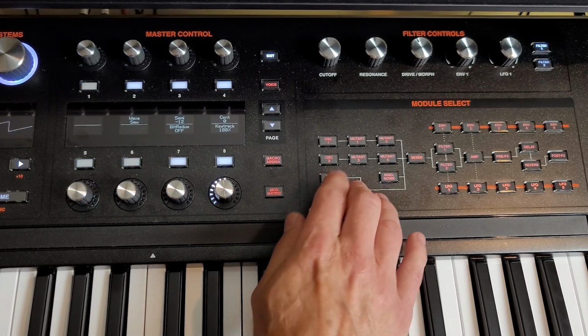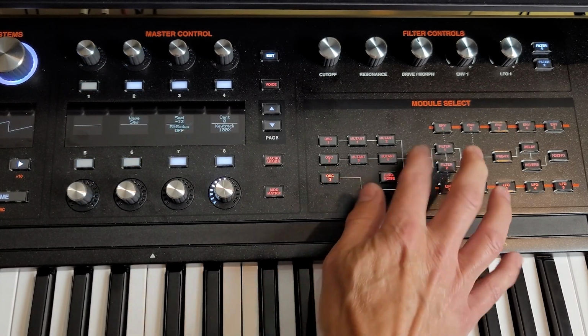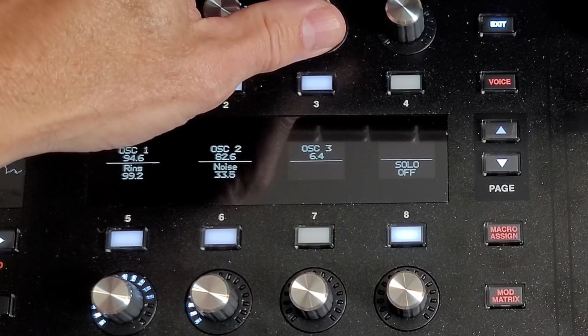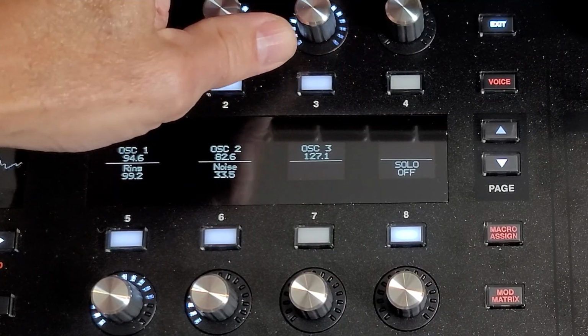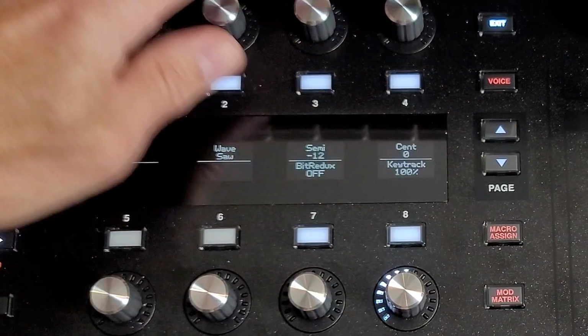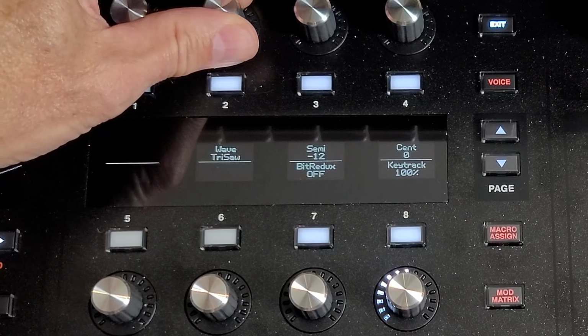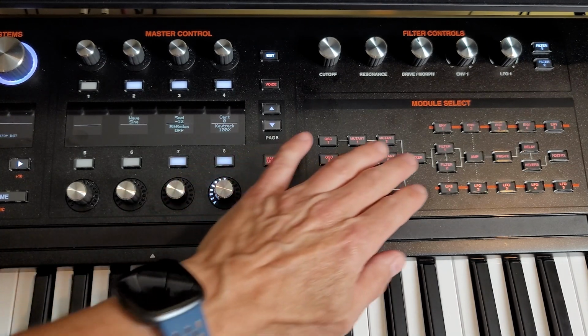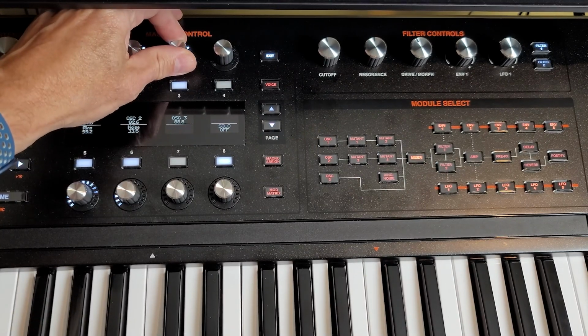I think we need oscillator 3 as a sub-osc, so let's bring in oscillator 3 as well. And we'll just bring it in as a sine wave just to reinforce that bottom end. That might be a bit too much.